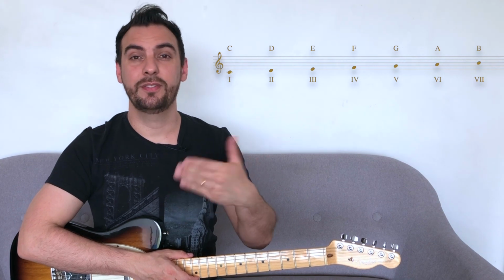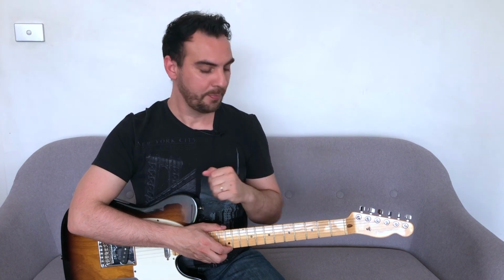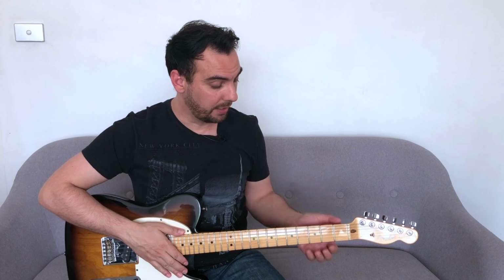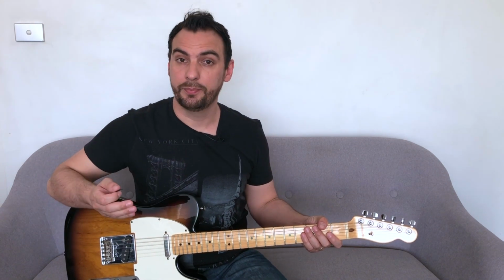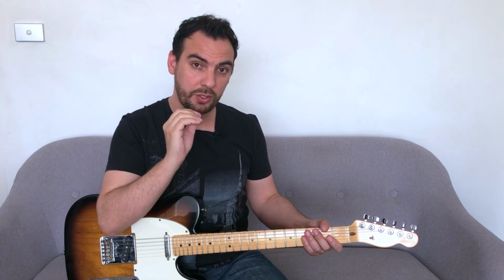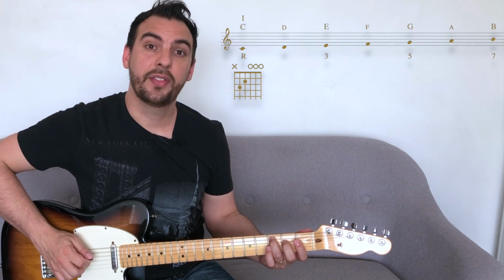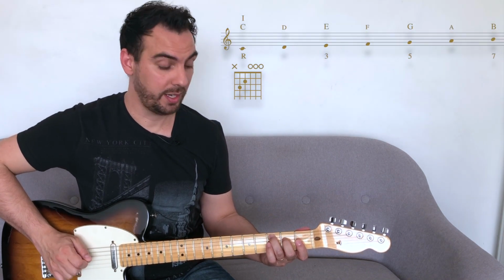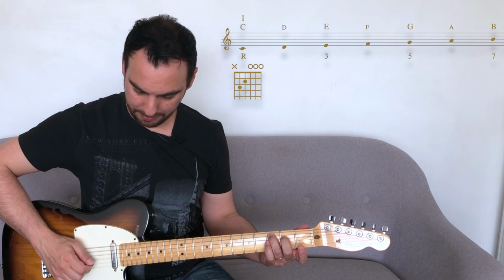So in C major, we have 7 degrees: C, D, E, F, G, A, B. And for each one of these notes, we're going to build chords using root, third, fifth, and seventh, okay? All right, so for the first degree, we have C. For the first degree of the scale, we're going to use C, and then we get the next note, E, the third, then we get the fifth, and B.